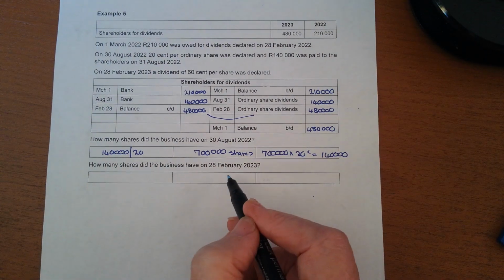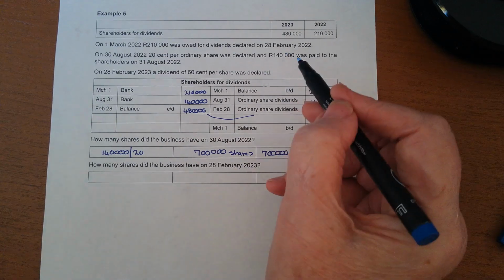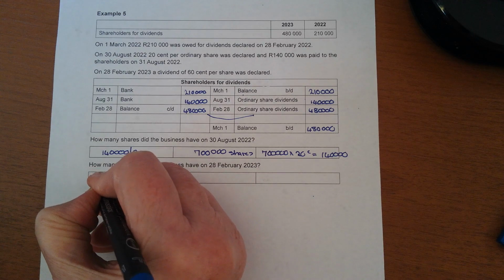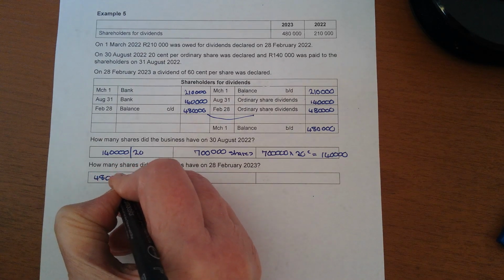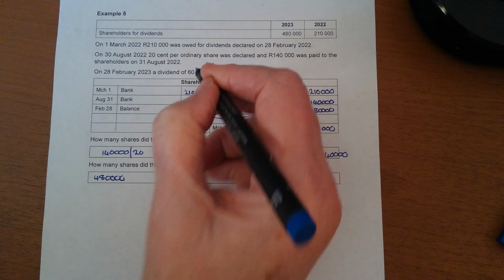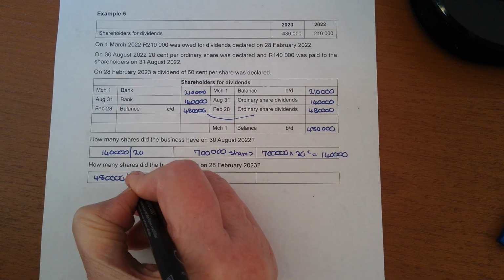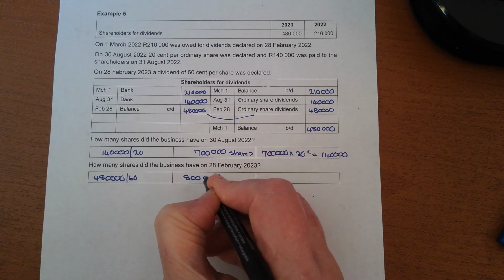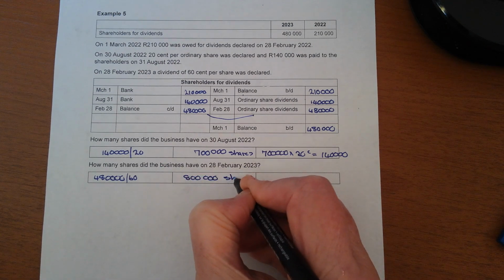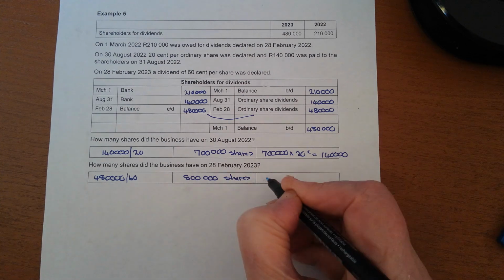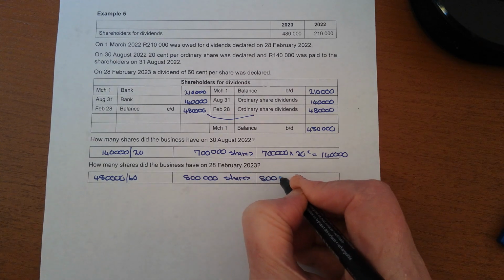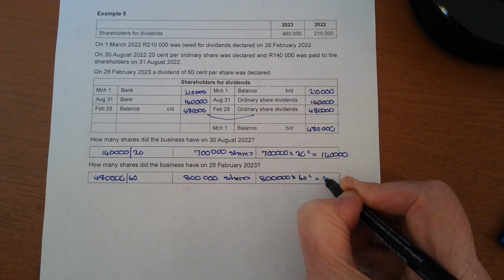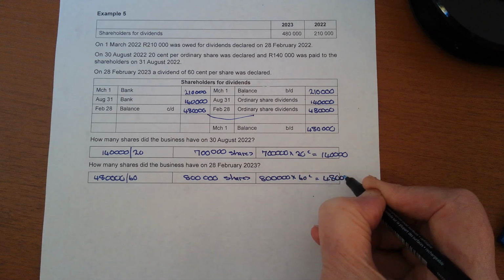How many shares did you have at the end of the year? We paid out 480,000 Rand. The dividend was 60 cents. So if I divide it by 60 cents, it gives me 800,000 shares. And I can check myself, 800,000 times 60 cents will give me 480,000 Rand.